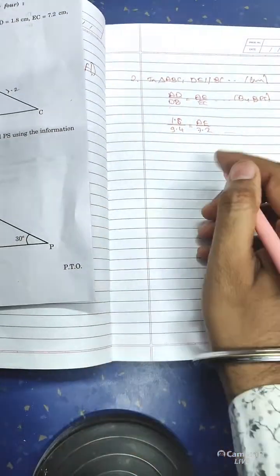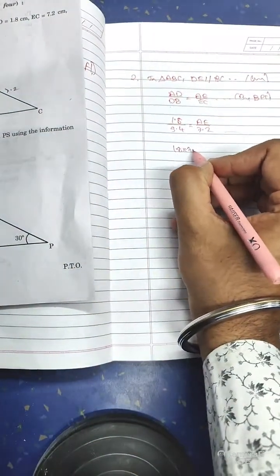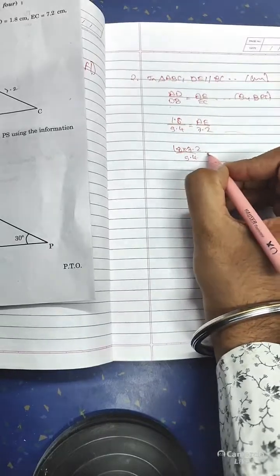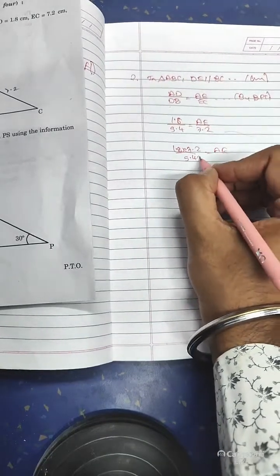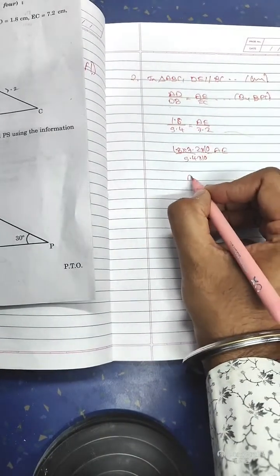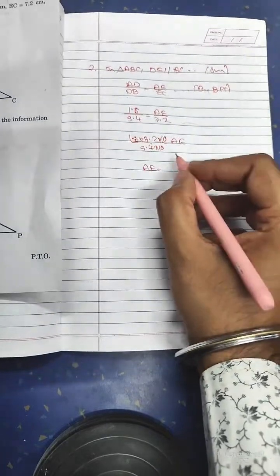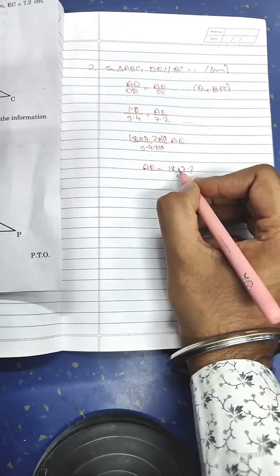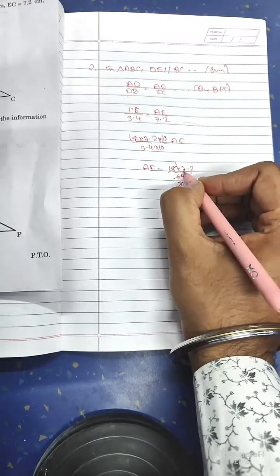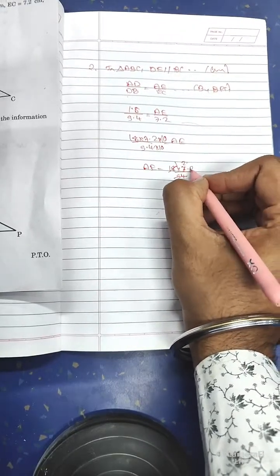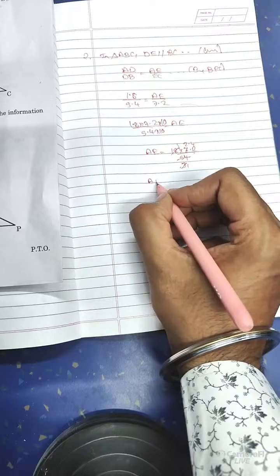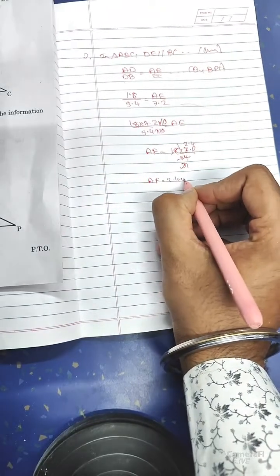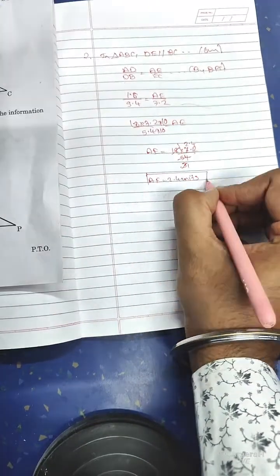7.2 goes there and multiplies with 1.8. So 1.8 multiplied by 7.2 upon 5.4 is equal to AE. So I'll multiply it with 10. AE will become 18. For 18 I'll send the 0 out. 54 ones are, 3s are 3, 1s are 2.4. So AE equals to 2.4 units.